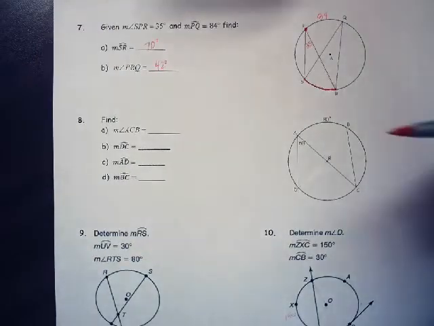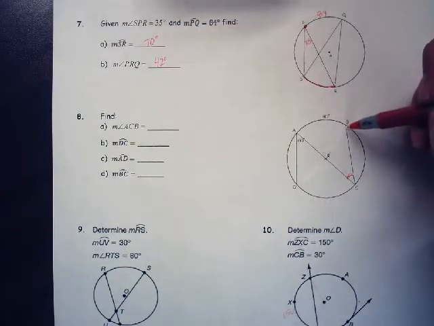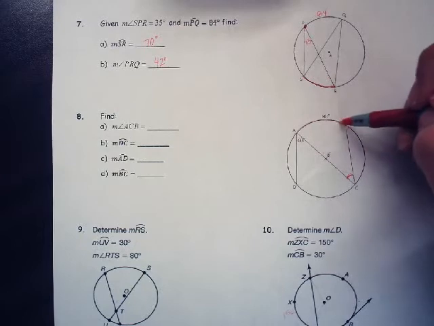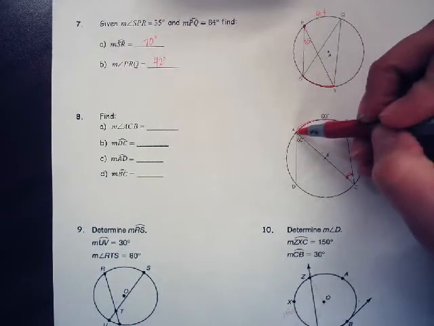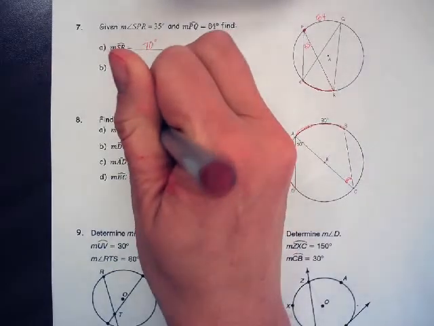Okay, measure of angle ACB. That would be this one. It wants me to find this one. So my intercepted arc, if I go straight across the circle, is AB, and it tells me that that's 80 degrees. So ACB is going to be half of that, which would be 40 degrees.